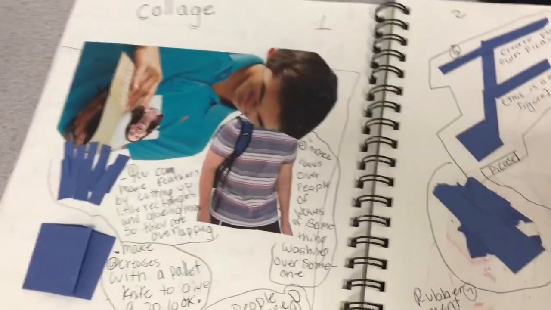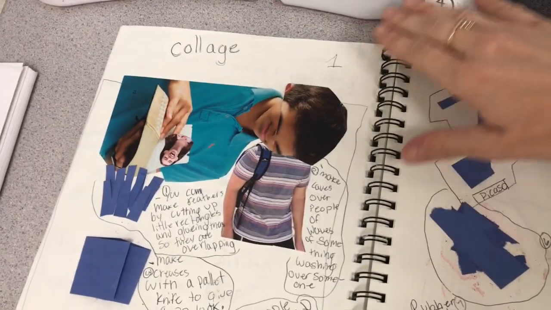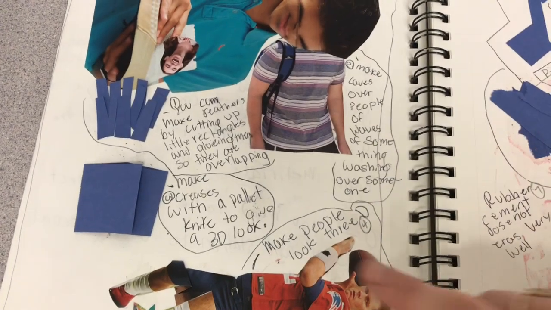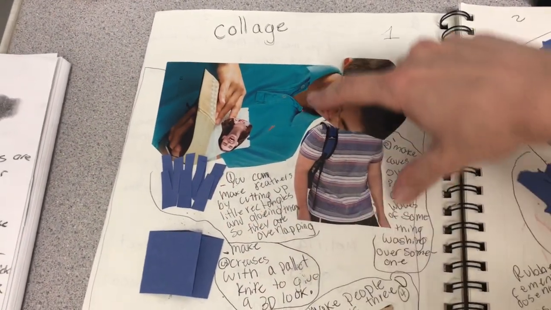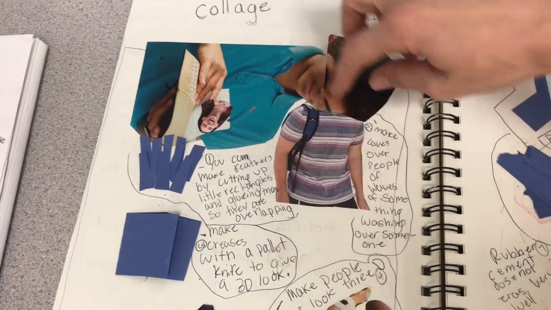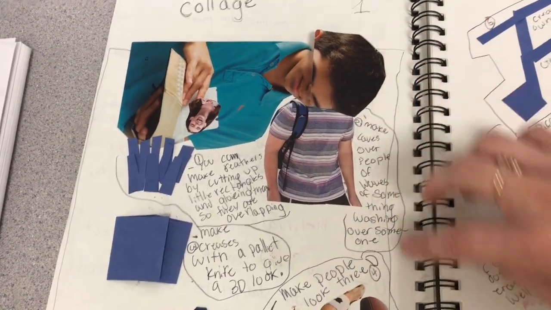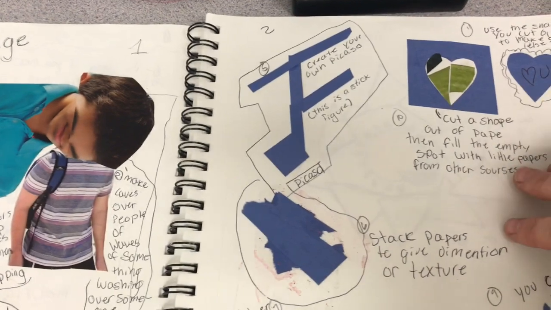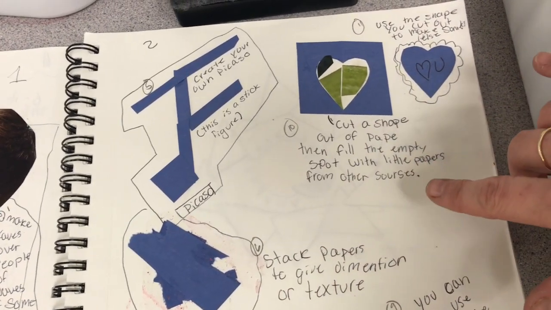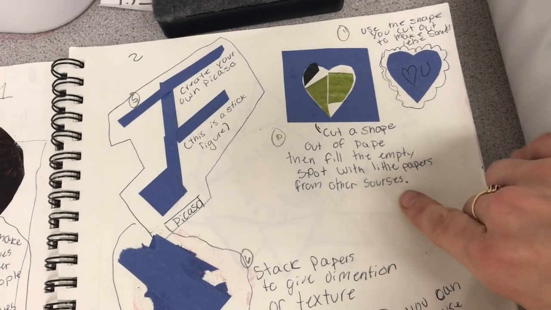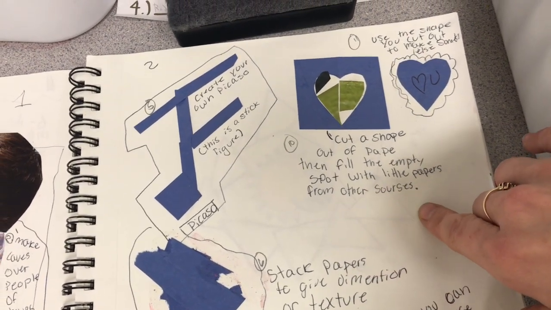So the first example I want to point you to is for collage. This person, although it's kind of all over the place, that's totally okay because they have them numbered and they can go and see the example and they can relate it to where they are. Okay, and so they have really different things that they're learning, like cutting a shape out of paper and then filling the empty spot with smaller paper from other sources.